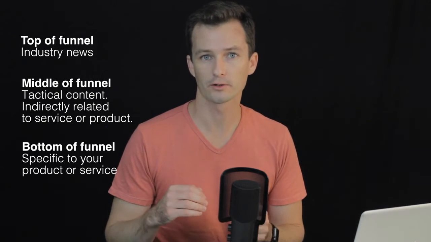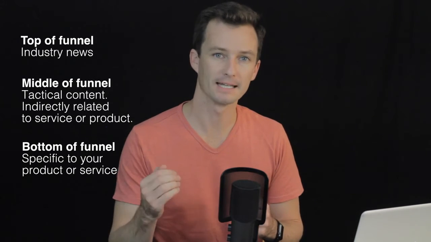Middle of the funnel content is more tactical content that indirectly speaks to your service or product. The user is more likely to be in the research phase and is getting closer to that purchasing decision. Bottom of the funnel content are your product or service landing pages. So remember, they are called your money pages.